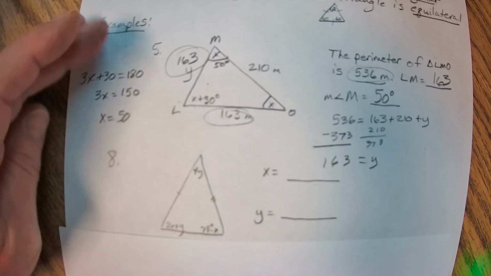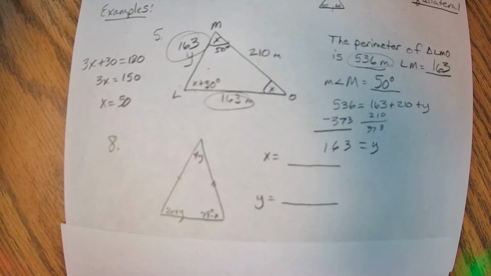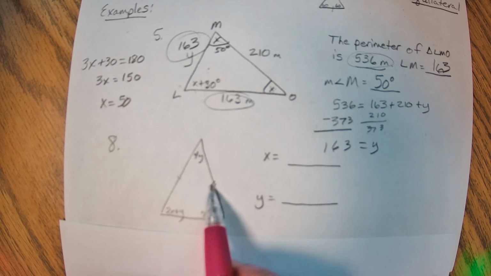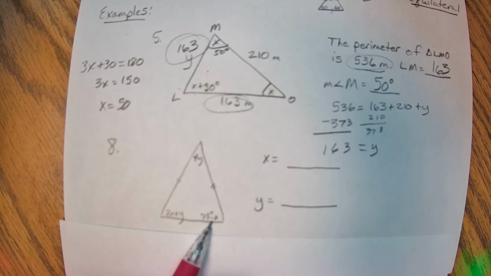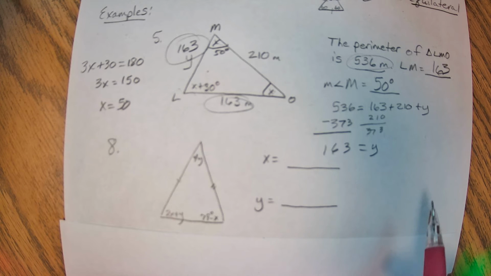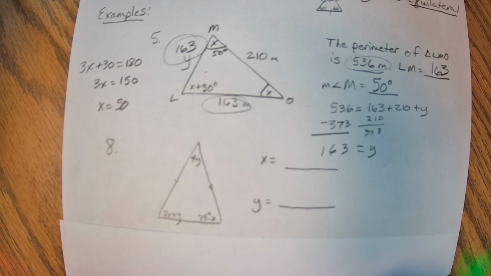Okay, let's look at number 8. This is an isosceles triangle because these sides are the same. That means that this is the same as this, and that all 3 of them add up to 180.